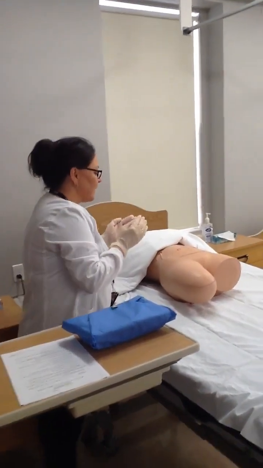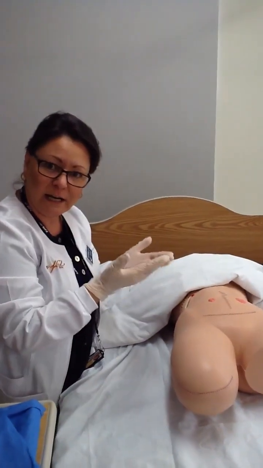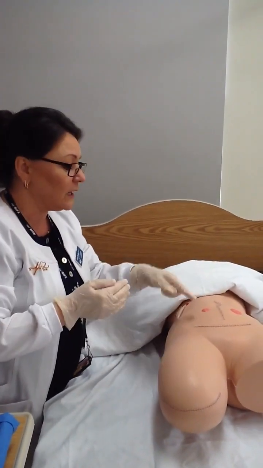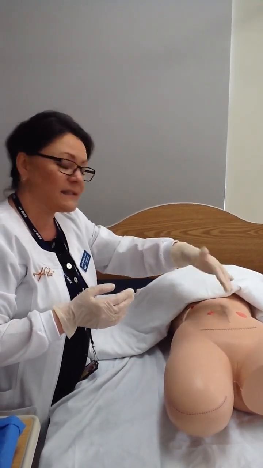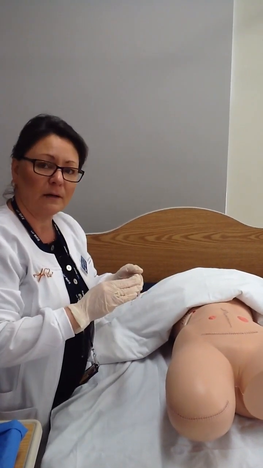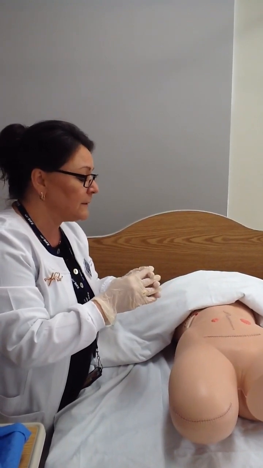So as I come towards my wound, I'm looking first. I want to see, is there anything draining out of that surgical wound? A good clean surgical wound shouldn't have much coming out of it. There might be a little bit of dried blood that's left over just from when they were closing the wound at the end of the surgical procedure.